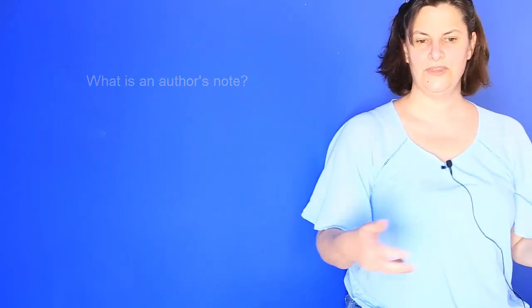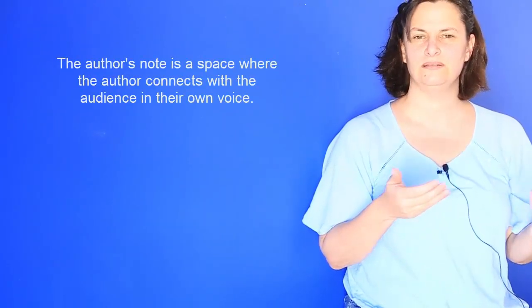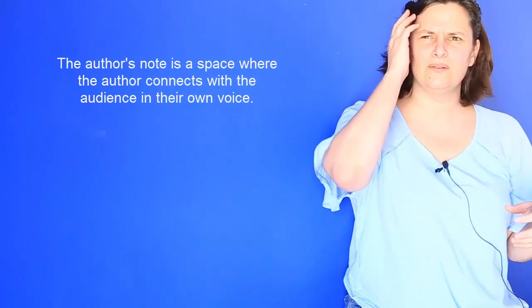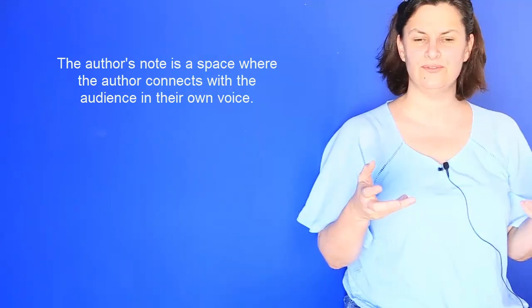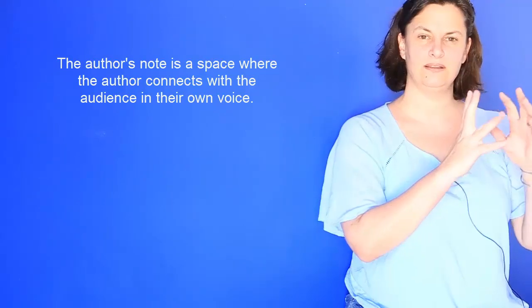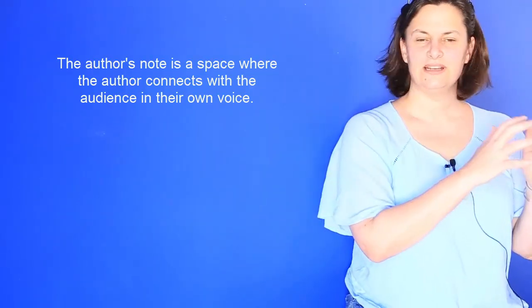What is it for? An author's note is a space where the author connects with the reader in their own voice. That might sound a little weird, like why in their own voice? Isn't the whole book in their voice? And we just need to remember that there is a distinction between the voice of the narrator and the author. The narrator, or the voice that we hear in the book, is not necessarily the author. There can, and very often is, a distinction between those two entities.